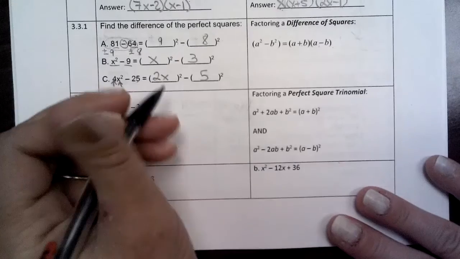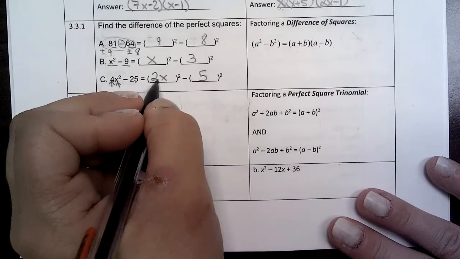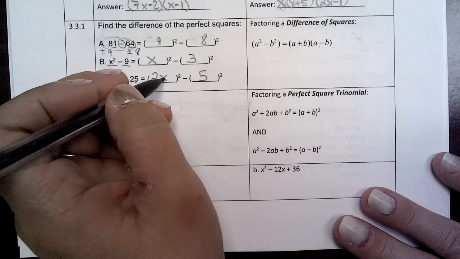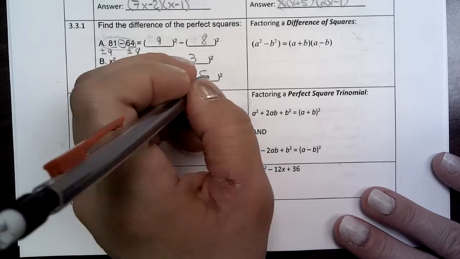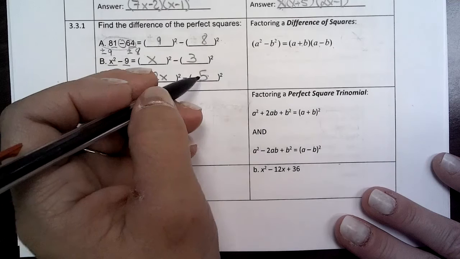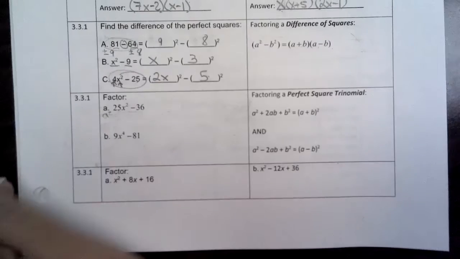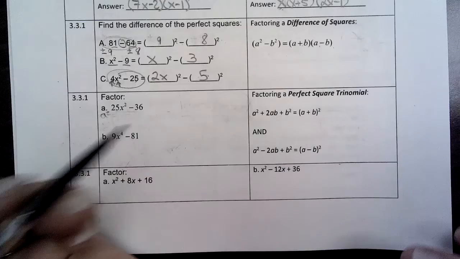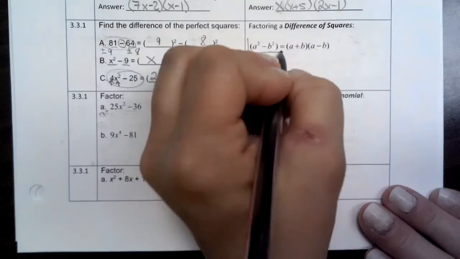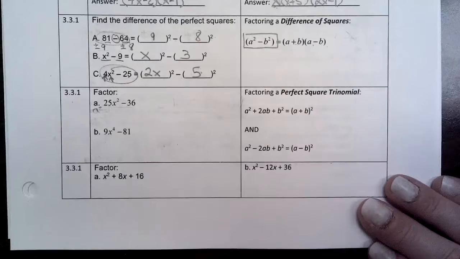But if we were to add those back in, then we would actually get something that looks like 2x minus 5 times 2x plus 5, is what you would have to multiply in order to get that right there. So that gives us our difference of squares formula. So this a squared minus b squared.